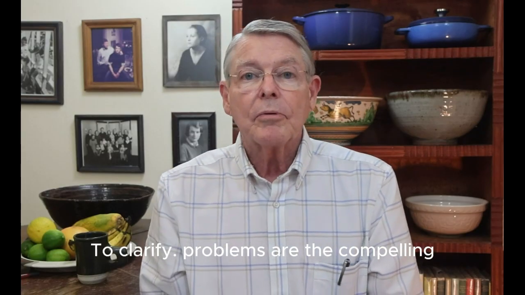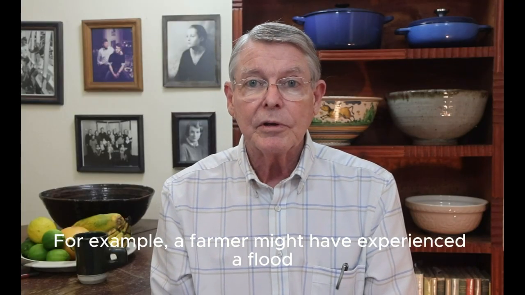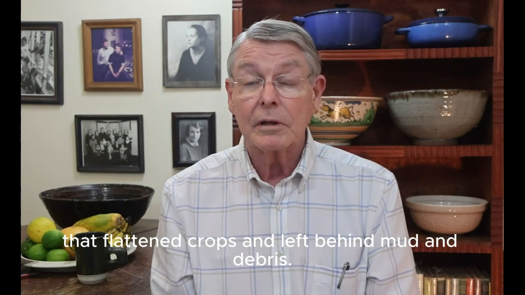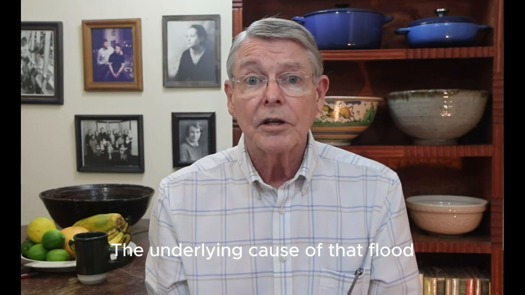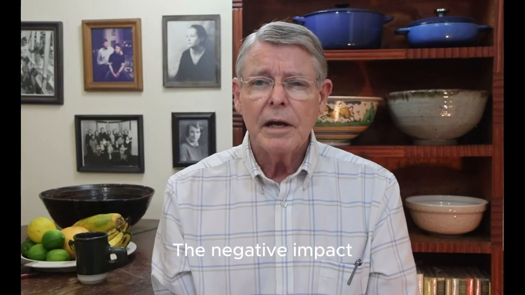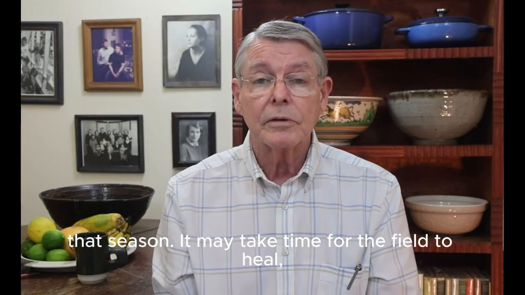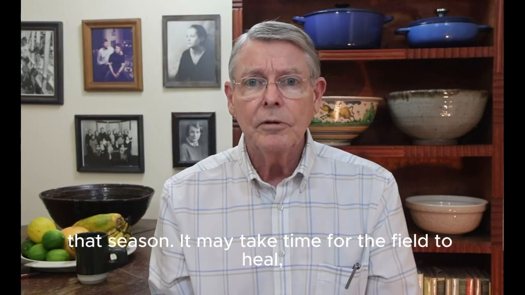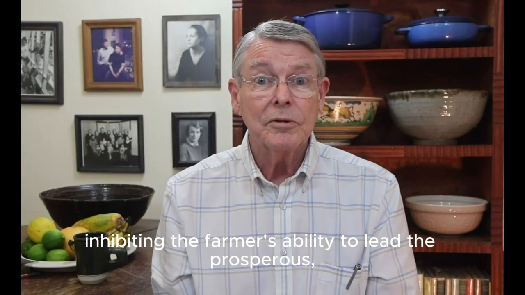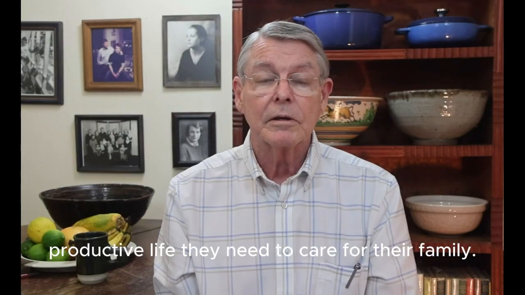To clarify, problems are the compelling, visible representations of the climate challenges. For example, a farmer might have experienced a flood that flattened crops and left behind mud and debris. The underlying cause of that flood may have been a climate change-induced extreme rainstorm. The negative impact is that the farmer's farm may not be profitable that season. It may take time for the field to heal, inhibiting the farmer's ability to lead the prosperous, productive life they need to care for their family.